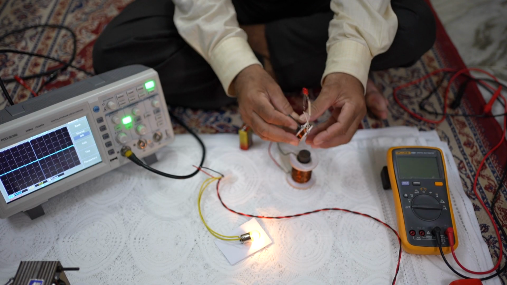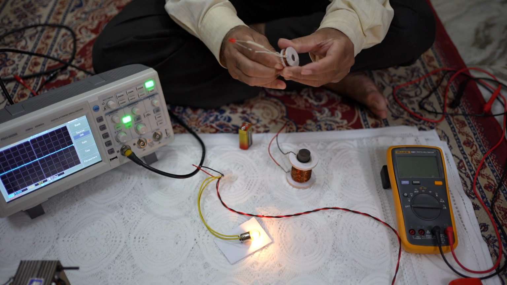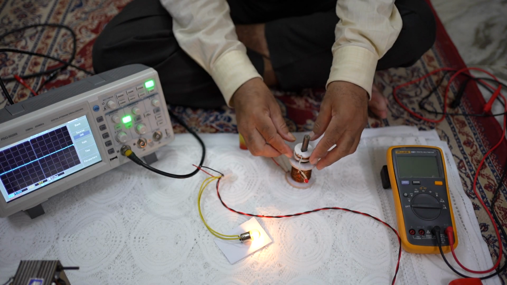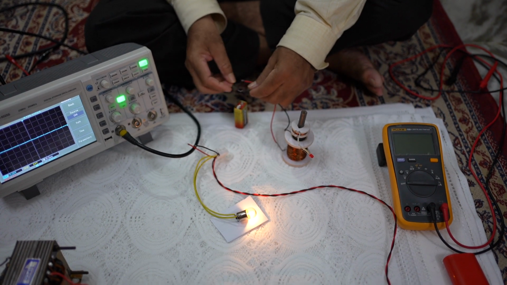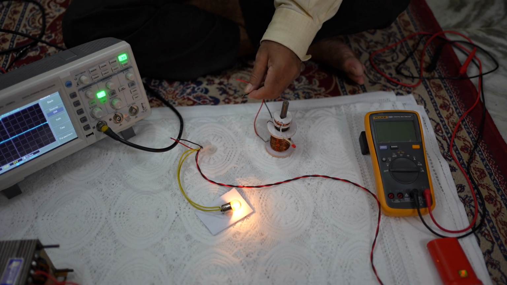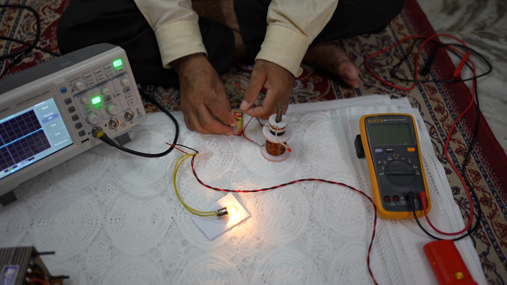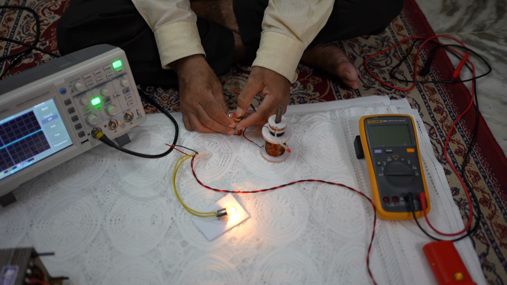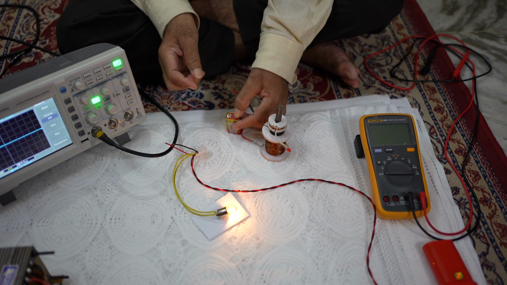This coil setup is already here. My duty is to connect these 2 points to these 2 terminals. Let me connect. And you have to please carefully watch this LED.